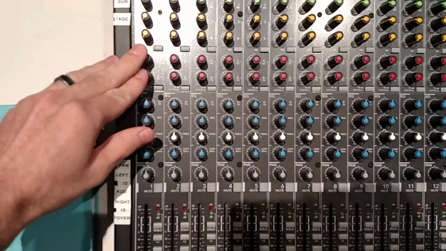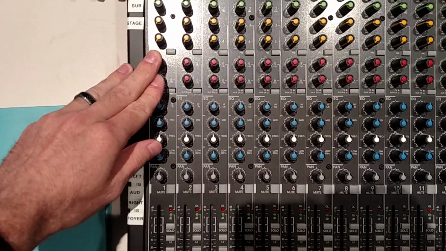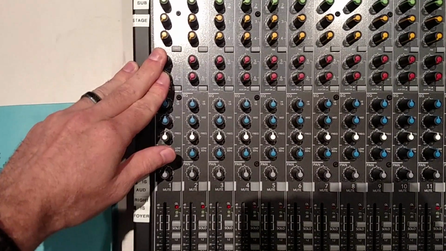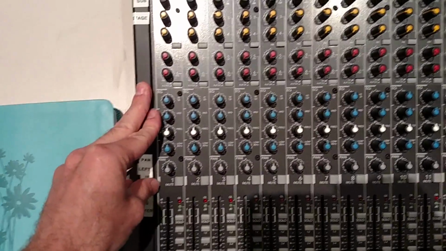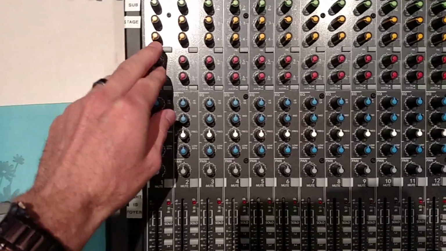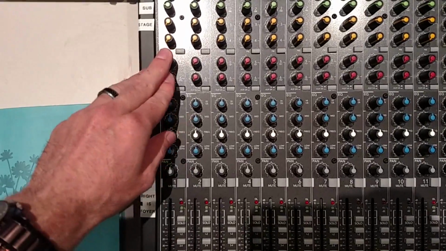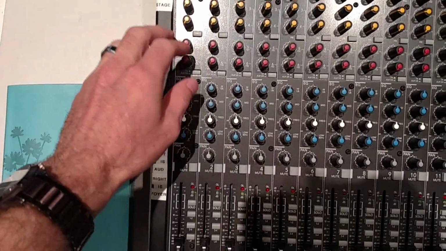Above that, you've got these two red lines. Those have to deal with effects. We don't use effects. Our room really doesn't need any effects. If we use them, it sounds pretty bad. So we don't use them, so they stay all the way down.